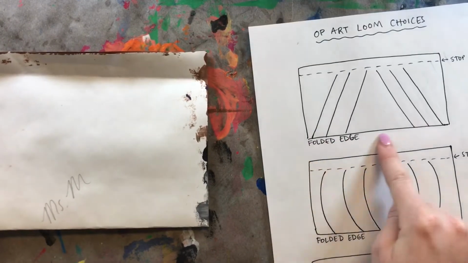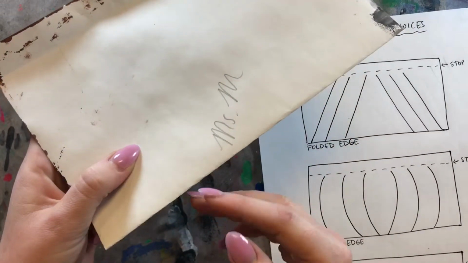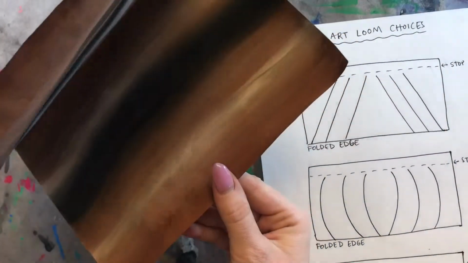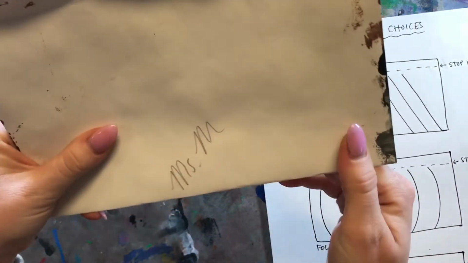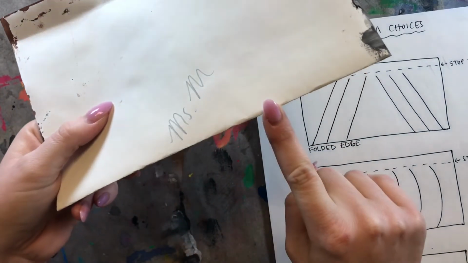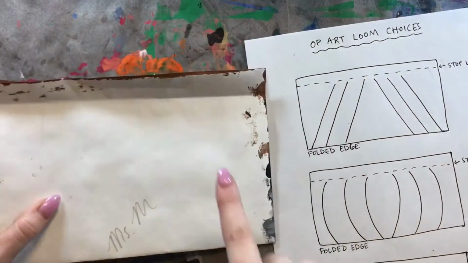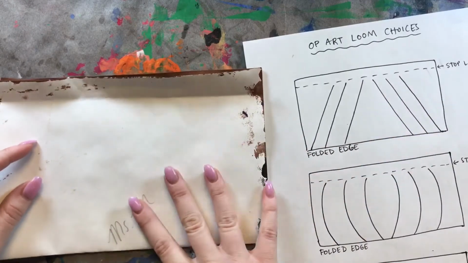And down here at the bottom, this is the folded edge of my paper. So that's where my scissors are going to start cutting. If you cut on the open side of your paper, then you're gonna cut it in half. And like I just said, we don't wanna do that. So make sure whenever you start cutting your lines, you always start your scissors on the folded edge, and it says it right here. Folded edge is at the bottom, my stop line is right here, and I'm ready to cut some diagonal lines into my loom.